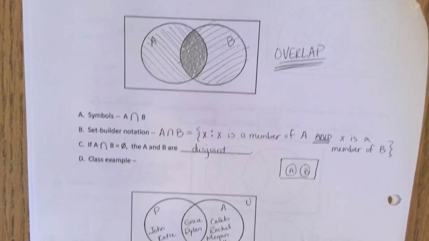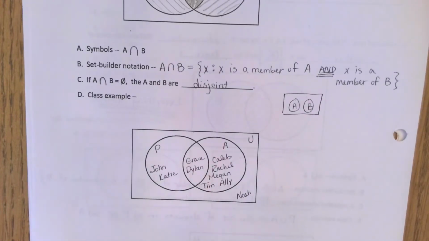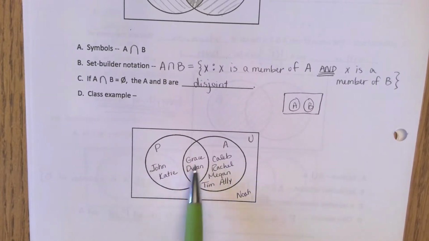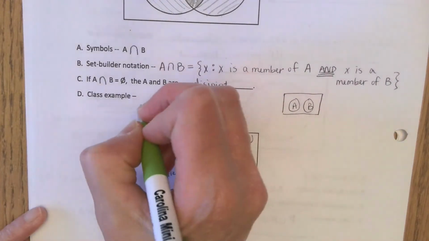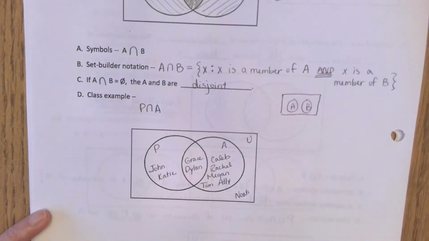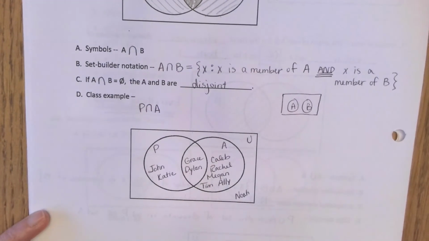So let's take a look at that class example again. Here was the picture that we had before where John and Katie were the poli-scis that were not athletes. Caleb, Rachel, Megan, Tim, and Allie were the athletes that were not poli-sci. Grace and Dylan were both, and Noah was a standalone man. And let's look at this idea of P intersect A. The poli-sci intersecting with the athletes.